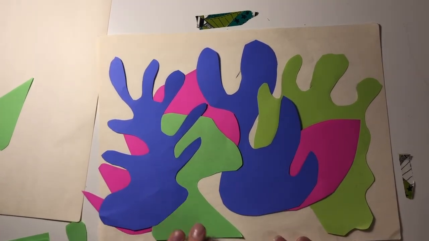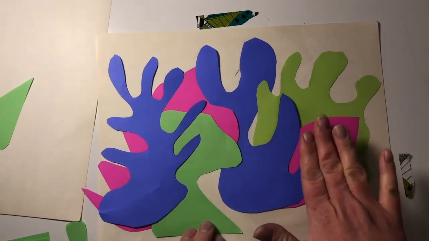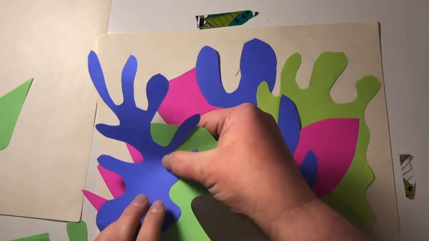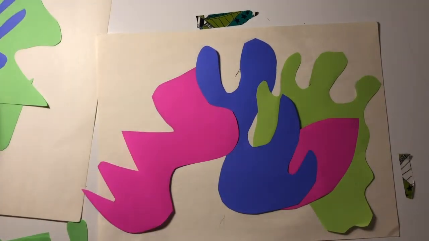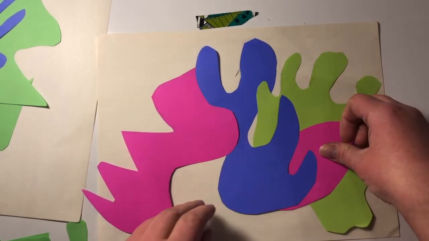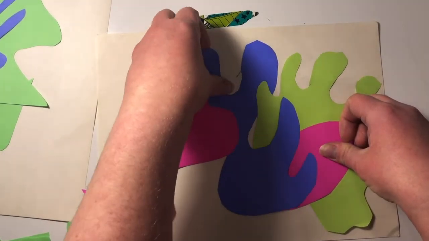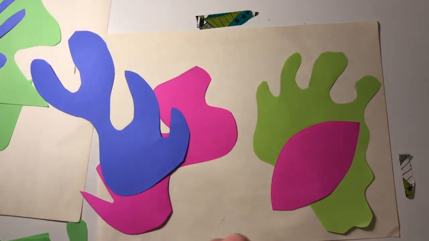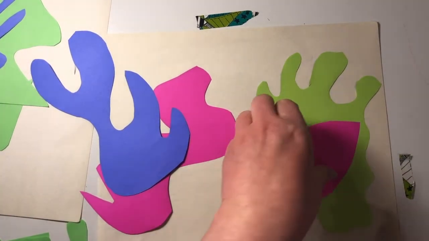All right, so I kind of have a composition that I like. I've got some shapes overlapping others. So what I kind of need to figure out are what are the lowest. I'm gonna remove this. All right, so I'm gonna start to glue.